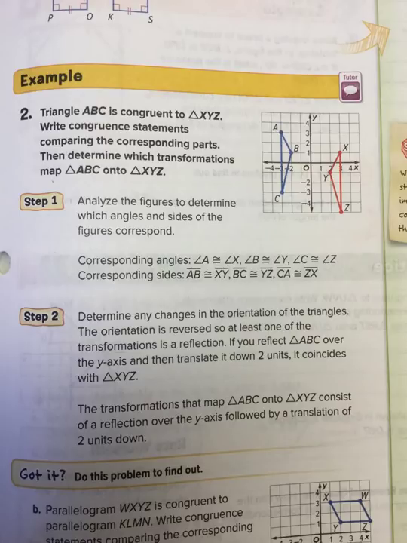Example 2 says triangle ABC is congruent to triangle XYZ. Write a congruent statement comparing the corresponding parts, then determine which transformation was used from ABC to XYZ. I do not need you to do that. All I want you to do right now is do the corresponding sides and corresponding angles. To do this, I would use these letters.